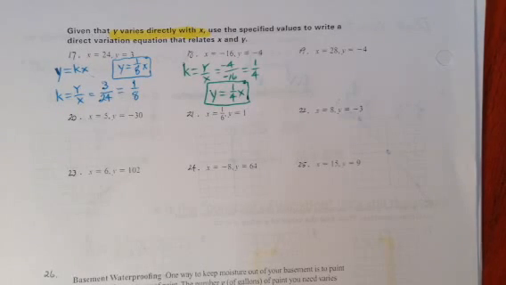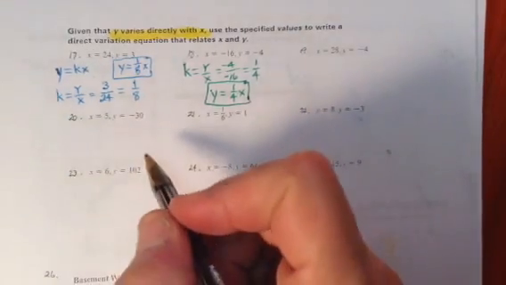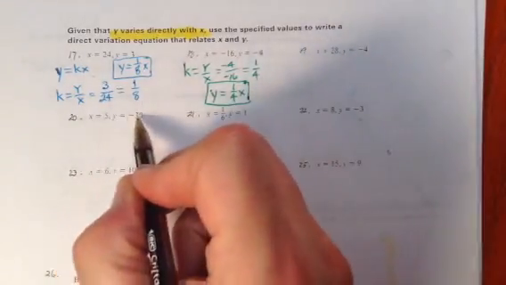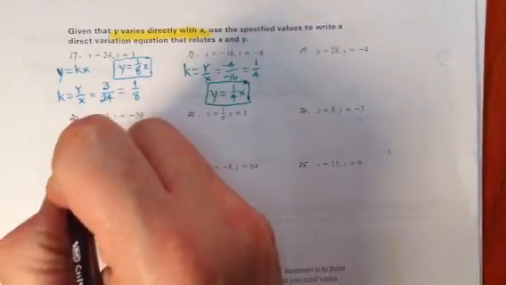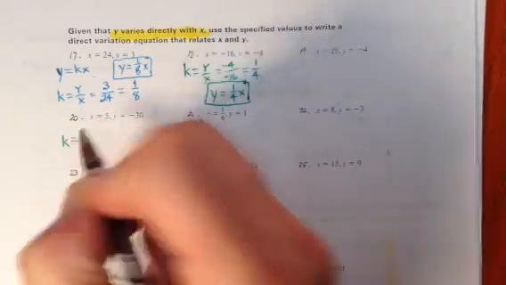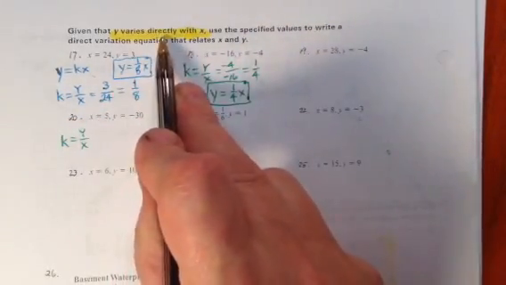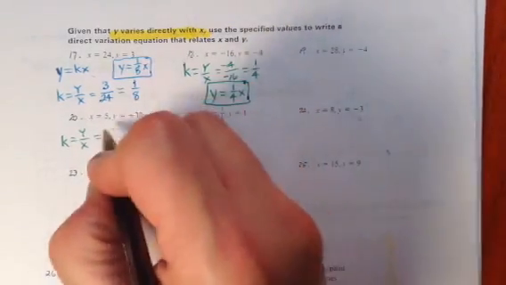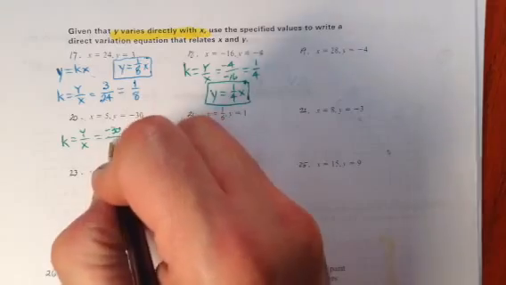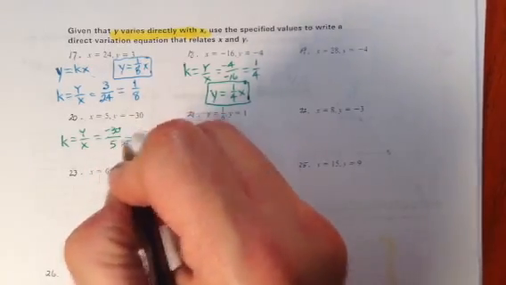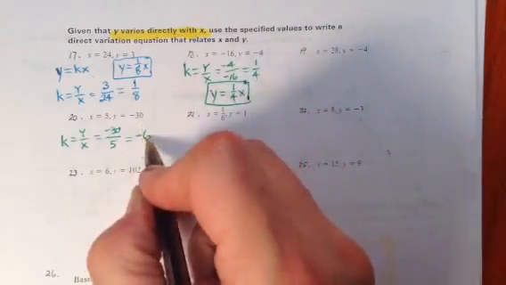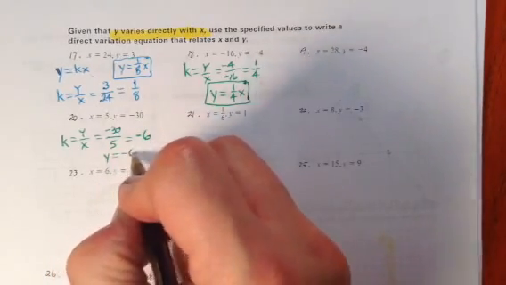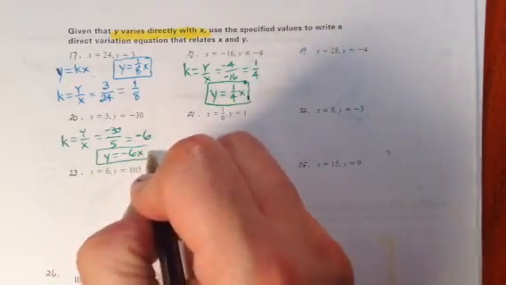Okay? So you don't always have a small number over a big number. Don't get into small and big. Just write what you have. Look at number 20. I've got K is equal to Y over X. How do I know that? Because it's a direct variation. That's the only reason I can write that down. All right? So Y is -30. X is 5. -30 divided by 5 is -6. So that's my constant of variation, also known as your slope. So write Y is equal to -6x, box it in and be done.